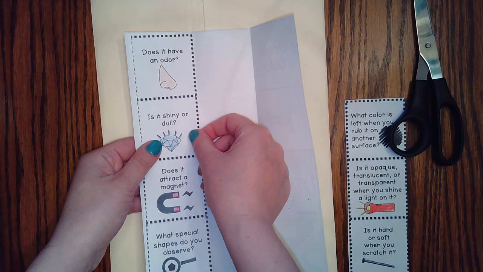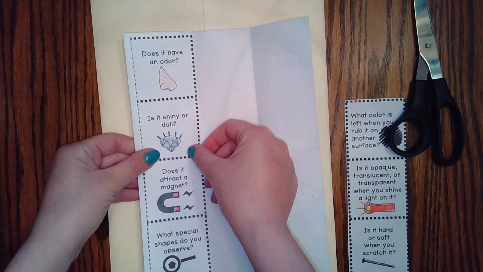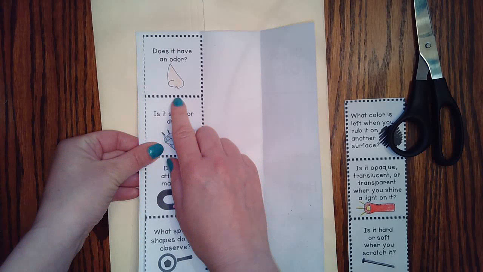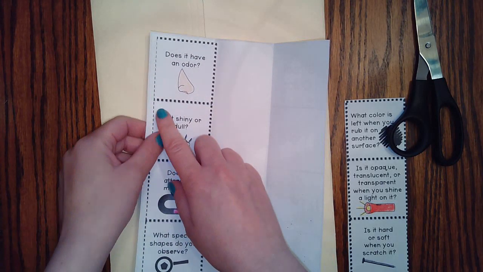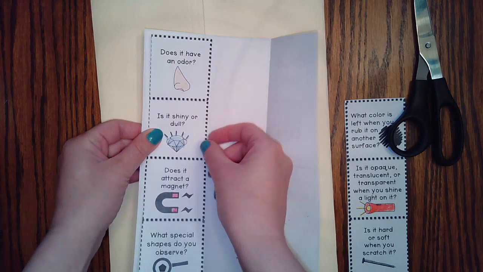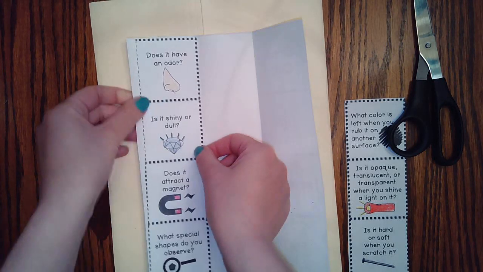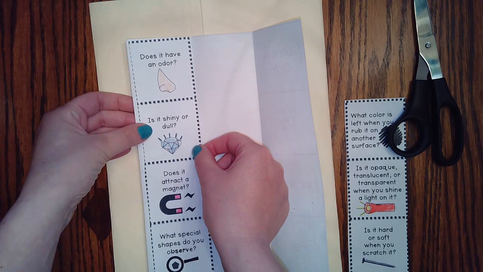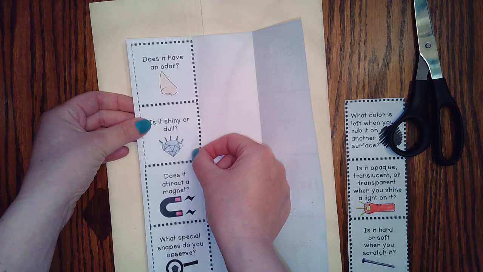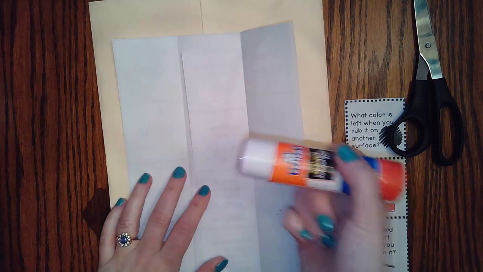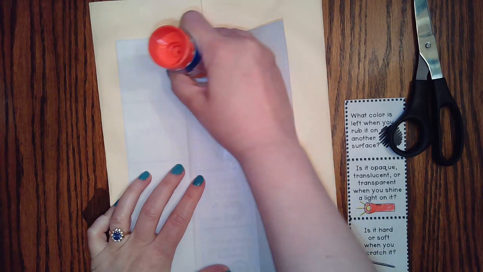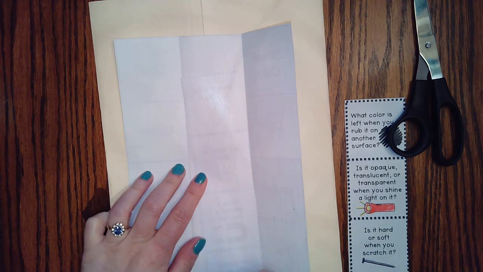See that? And what I'm trying to do is I see these dotted lines and I can kind of see through because the paper is translucent and I can kind of see the line on the other side. So I'm going to try and match them up. So if you do it right at the top, it's not exactly going to work. Just do the best you can of lining it up. So I need some glue. And I glue all over the piece with the nose.